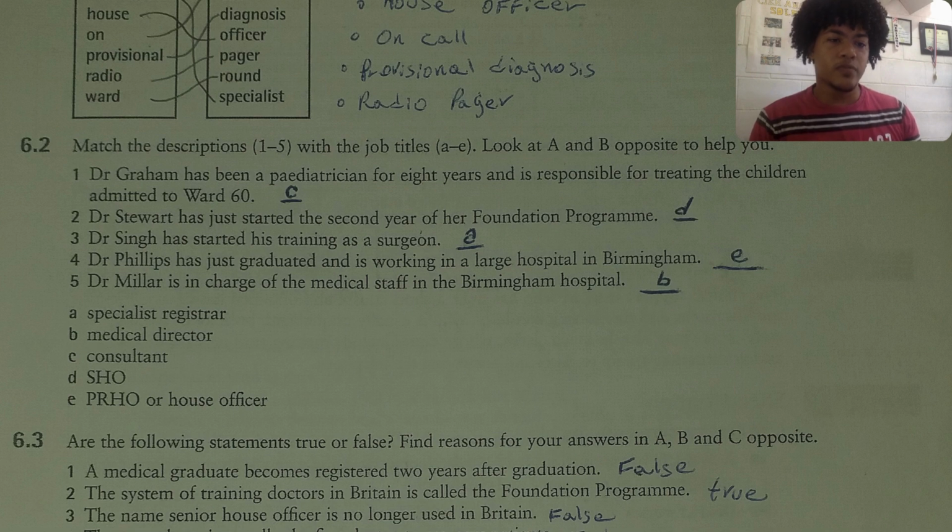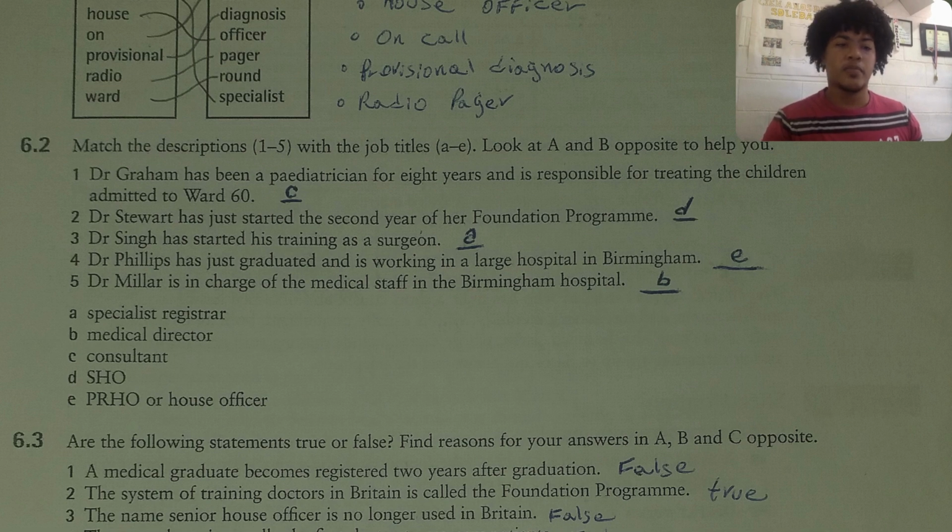Number 4, Dr. Phillips has just graduated and is working in a large hospital in Birmingham. Letter E, PRHO or house officer. Number 5, Dr. Miller is in charge of the medical staff in the Birmingham hospital. Letter B, medical director.